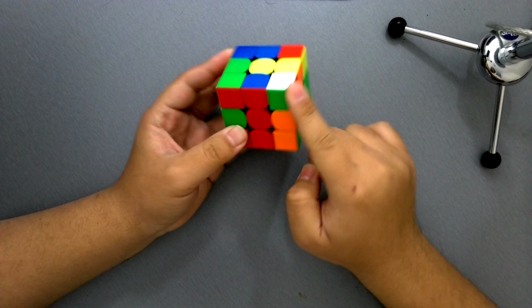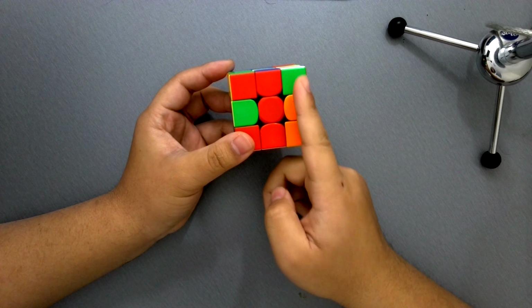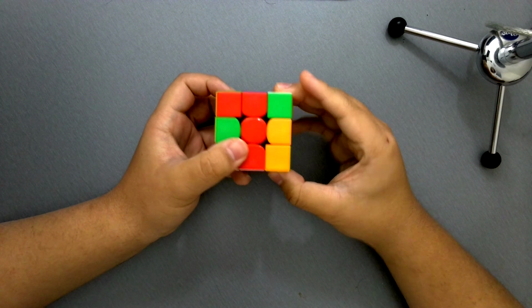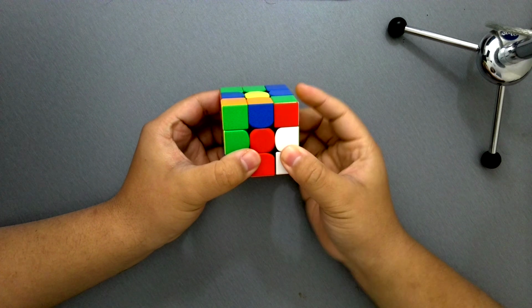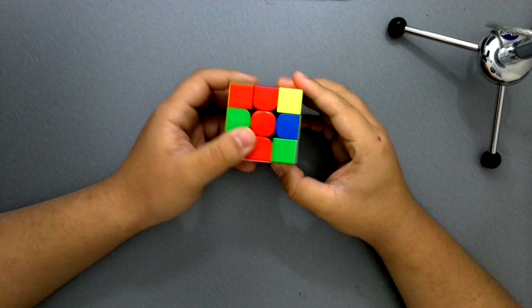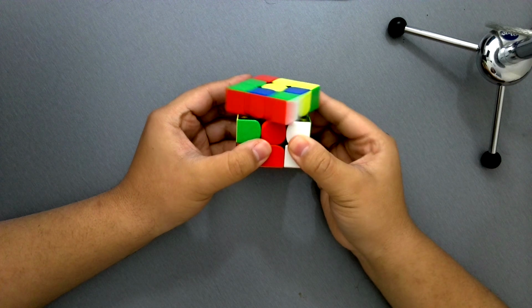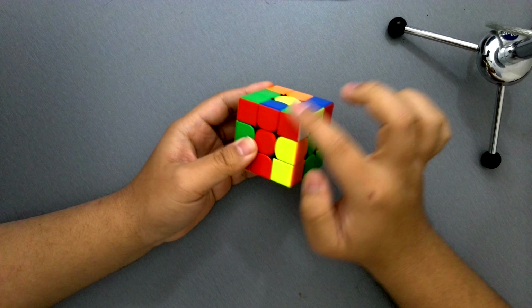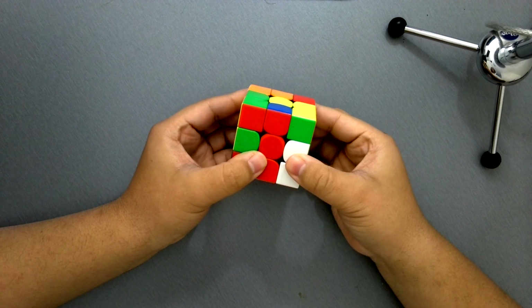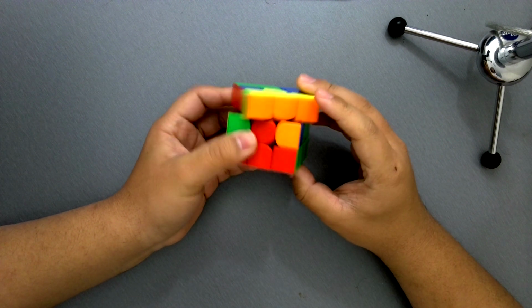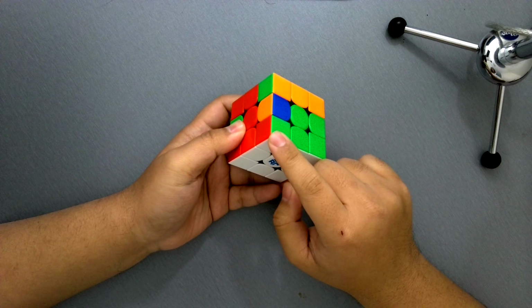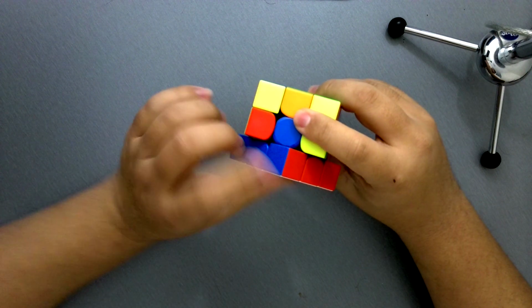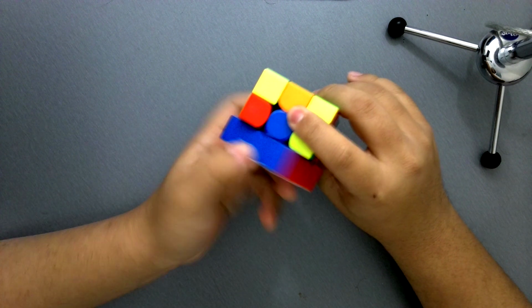We have that piece to the right of where we need, and then from here we repeat the algorithm again and again. R, U, R prime, U prime, R, U, R prime, U prime. Following that piece, R, U, R prime, U prime. And there we have it. Now if you take a look, this cube, the bottom layer is completely solved.